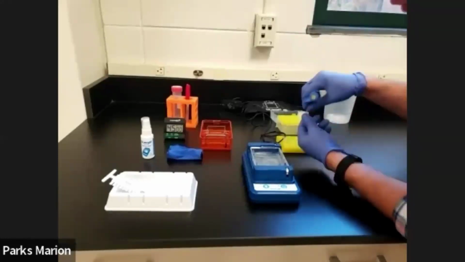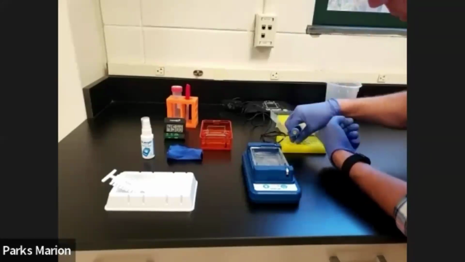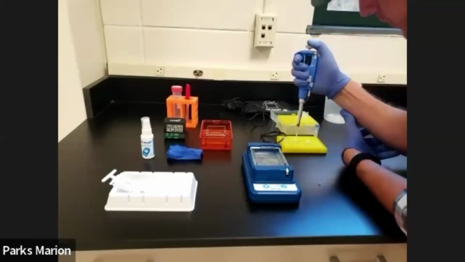Then we'll move on to our positive control, where we'll do 2 wells with the positive control.